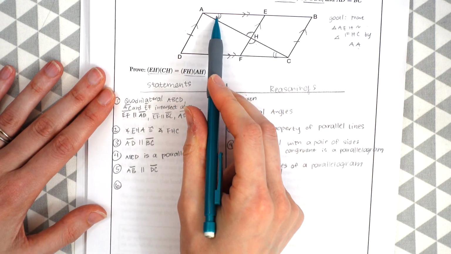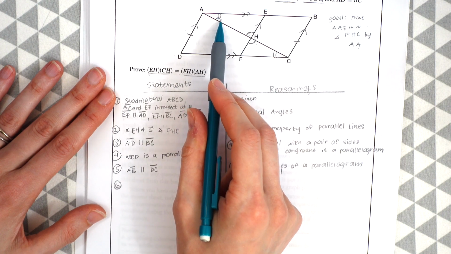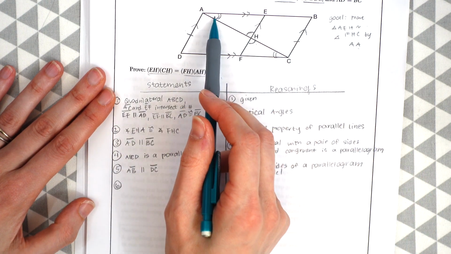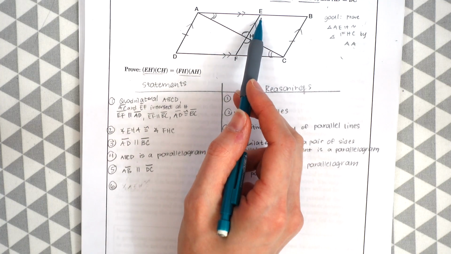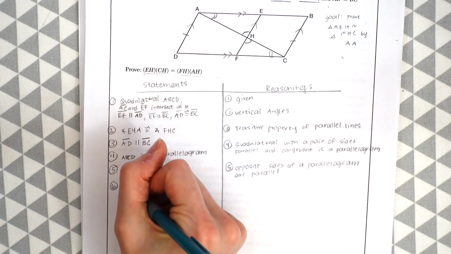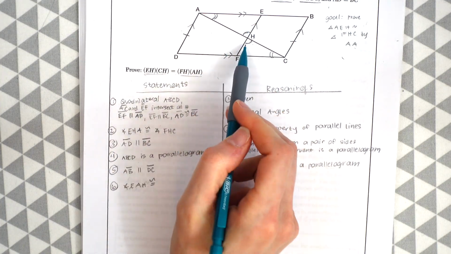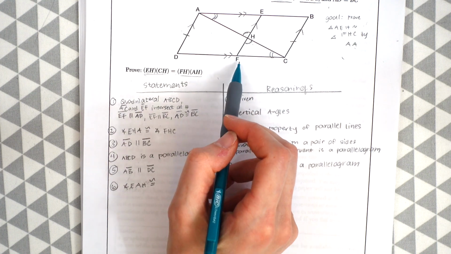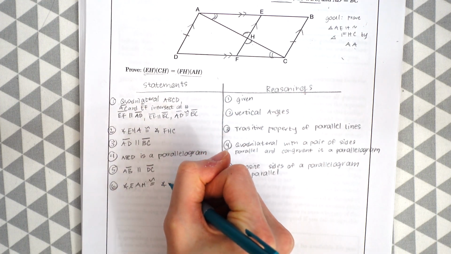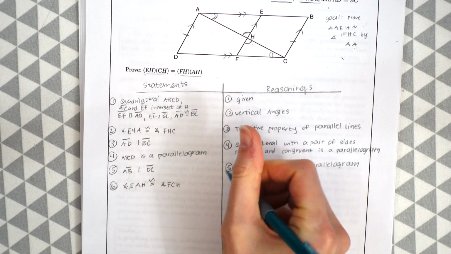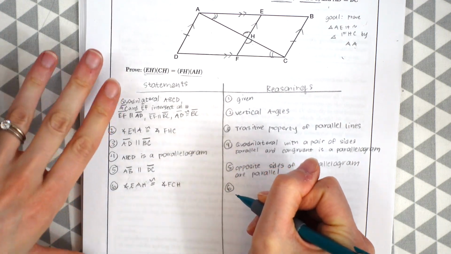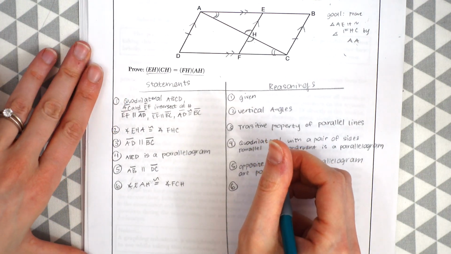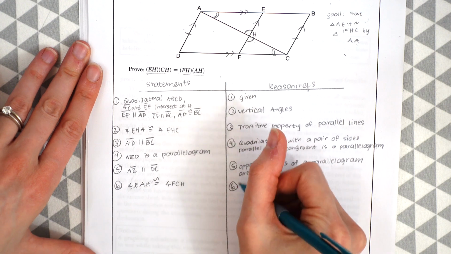We get alternate interior angles, where angle EAH is congruent to angle FCH. And the reasoning for this is alternate interior angles formed by a transversal and parallel lines.